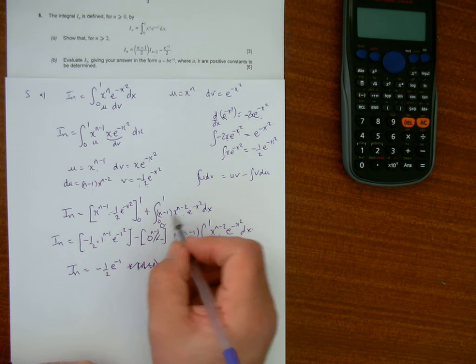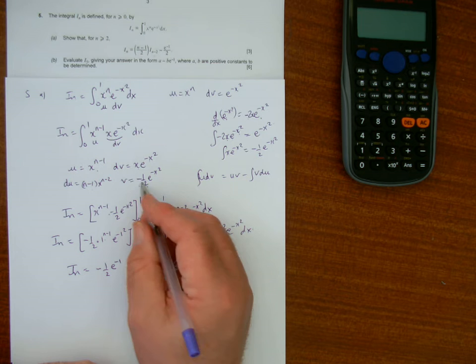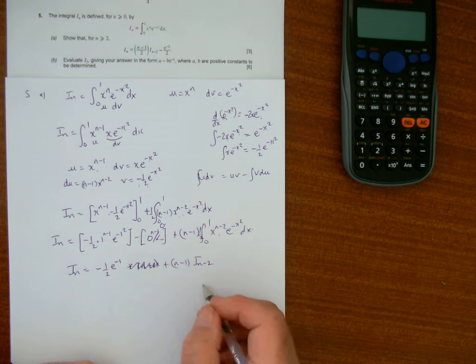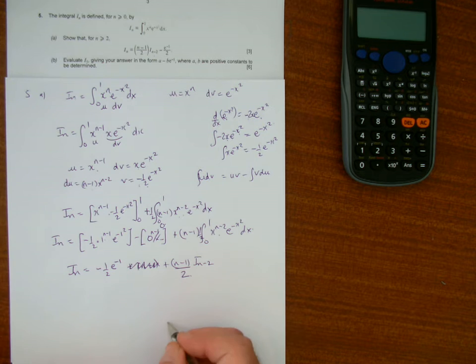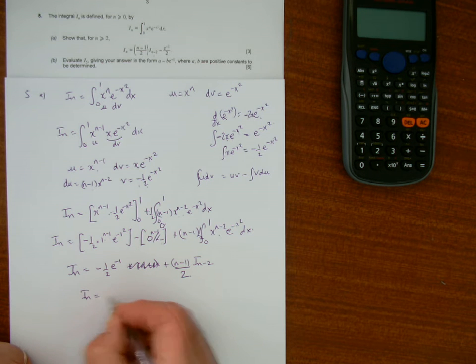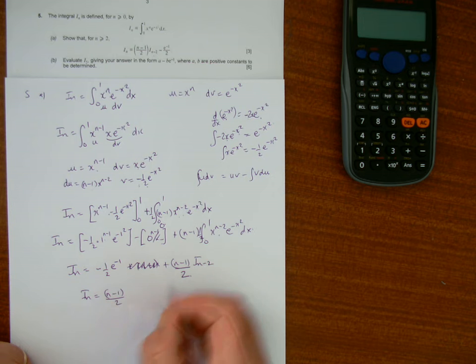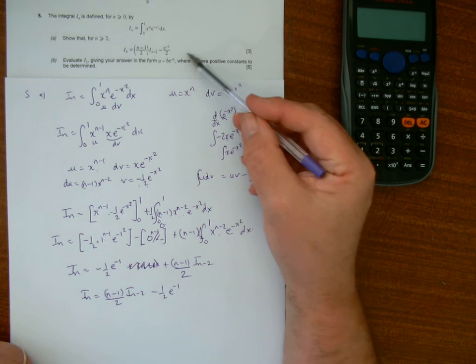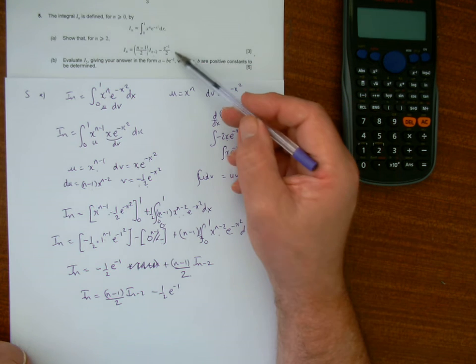I've done the taking out of the minus sign, so there's a half there, there's a half there, so that's over 2. So I_n is (n-1)/2 I_{n-2} minus 1/2 e^(-1). So that's the first part. A lot of work for 3 marks, but there it is.